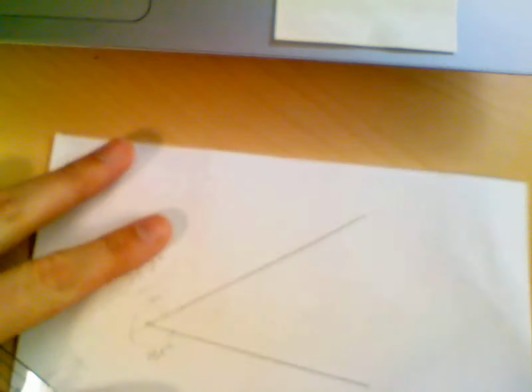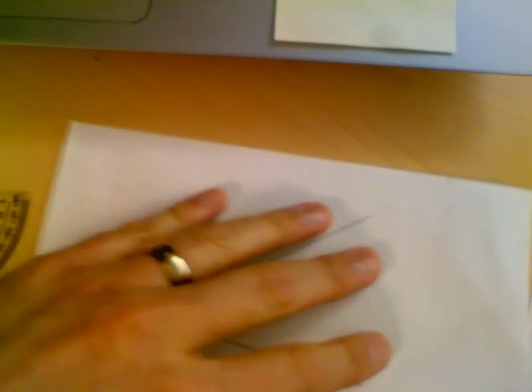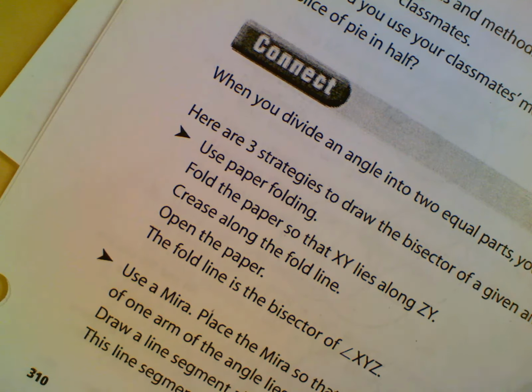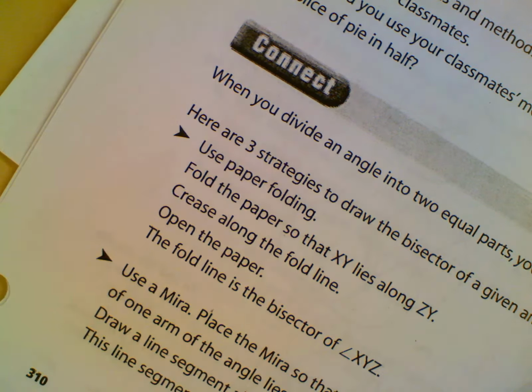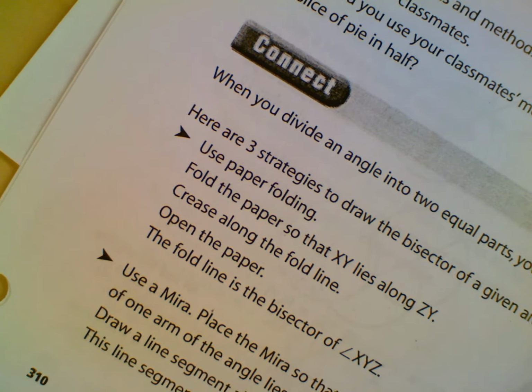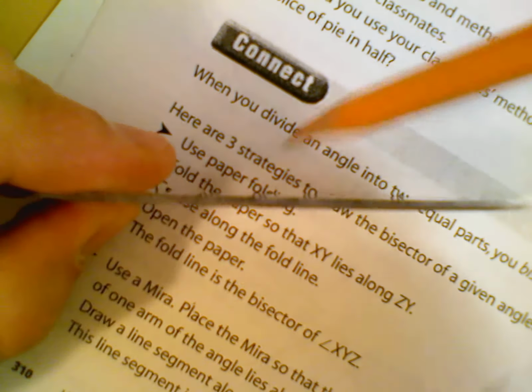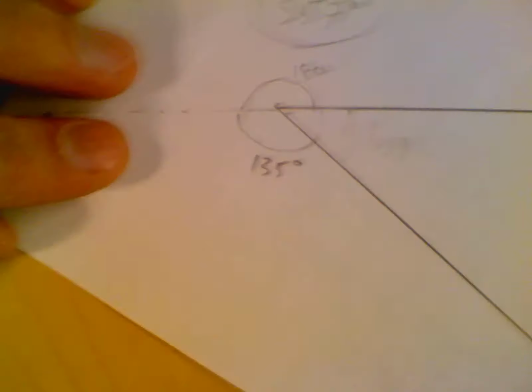Now, we're going to talk about how to do a bisecting line. And a bisecting line means it cuts it right in half. Now, in this assignment, I notice it asks you to use something called a mirror. I didn't know what a mirror was before this, and I had to research it. What a mirror is, it's this piece of glass that is kind of like a mirror, but what it does is when you hold it up, if there's a line on this side, it'll make it reflect on the other side. Now, we don't have one of those, but we're going to bisect it without one.